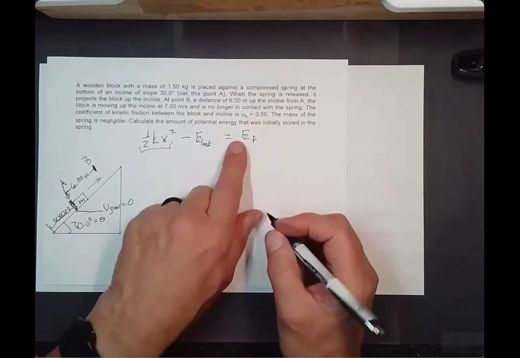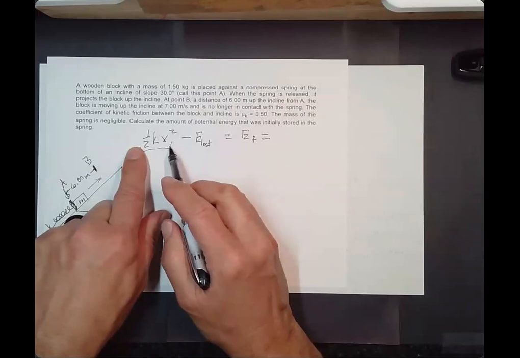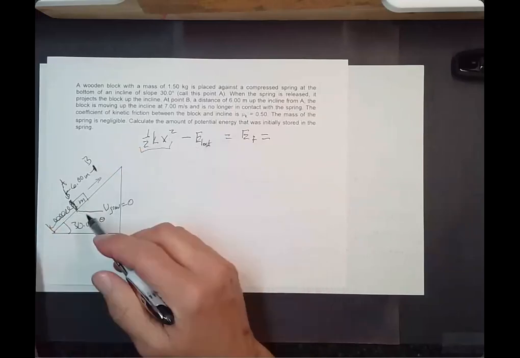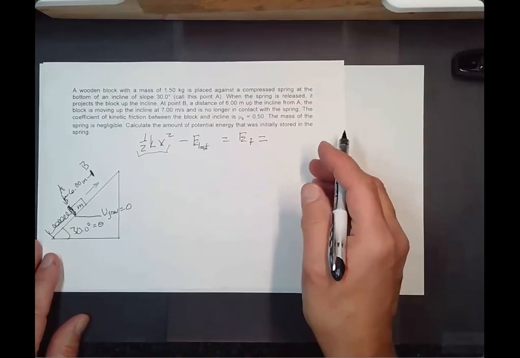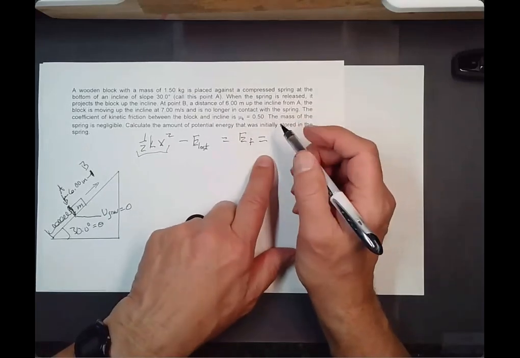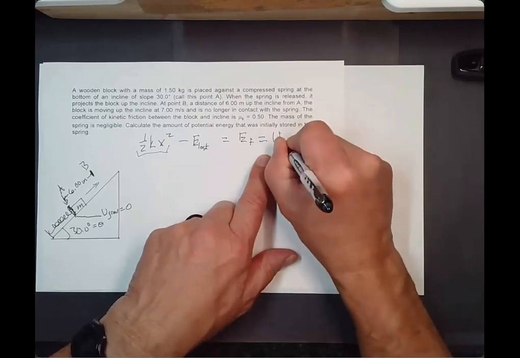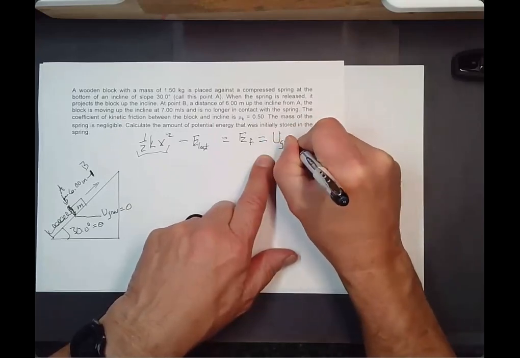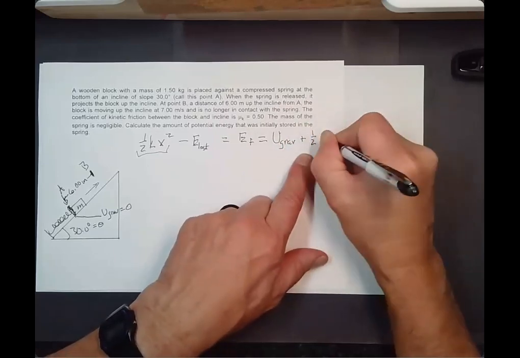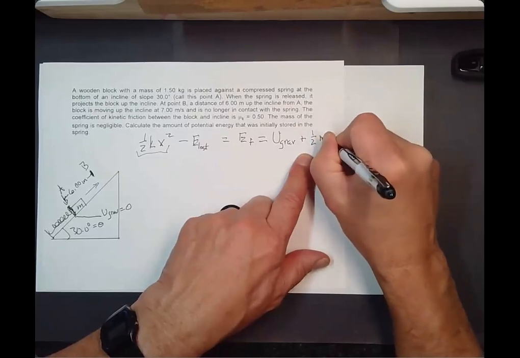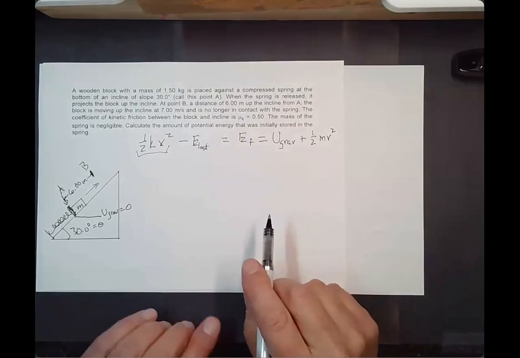Now that final energy, we're going to have no spring potential energy. This mass got released from the spring, and so the spring isn't compressed anymore. But it will have some gravitational potential energy, U grav, which isn't going to be quite so simple. But it will also have some kinetic energy up there. So 1/2 mv squared. Actually, this problem isn't as bad as I thought.